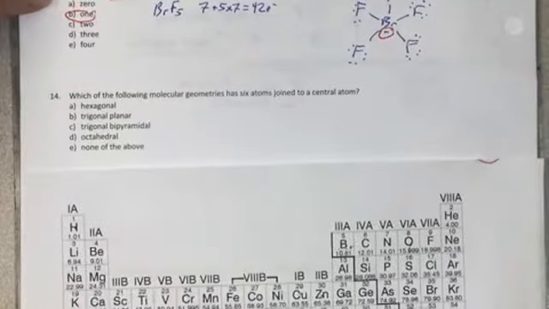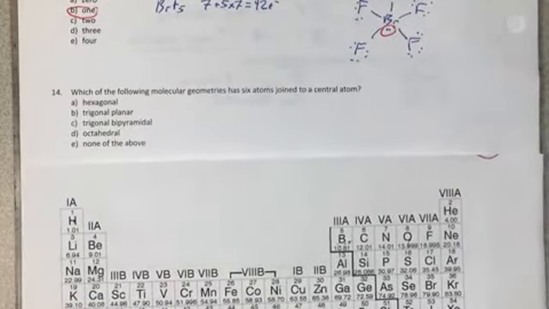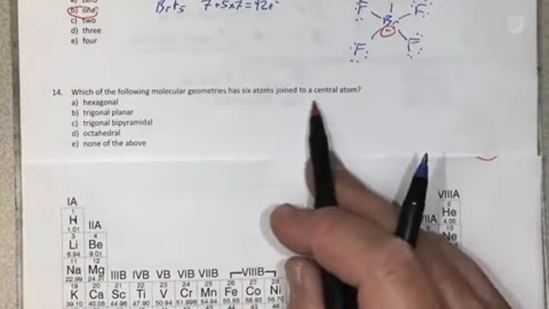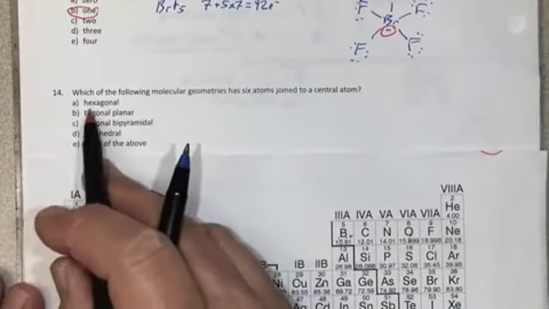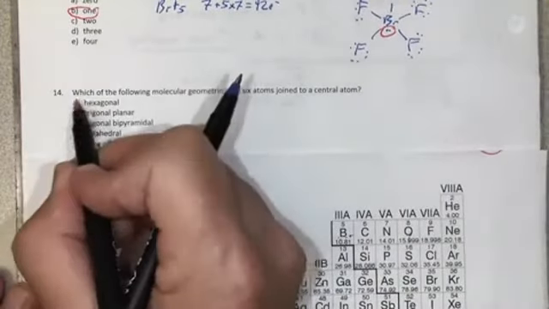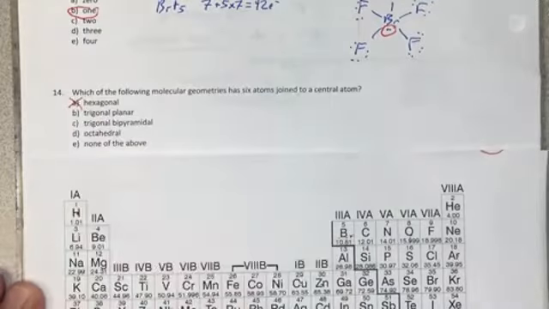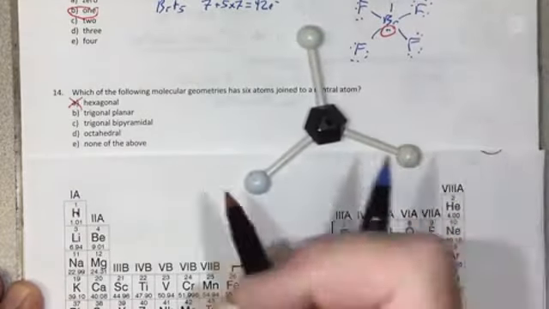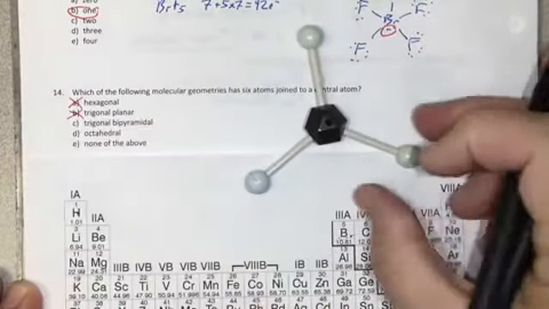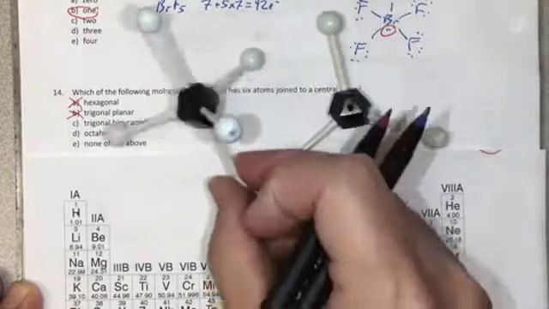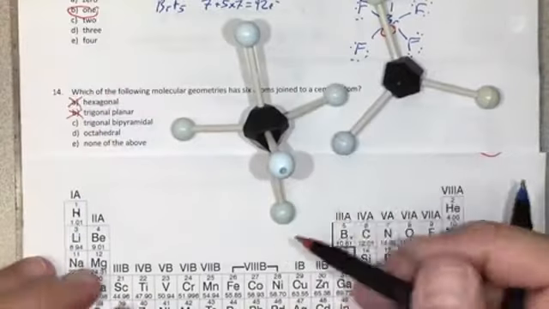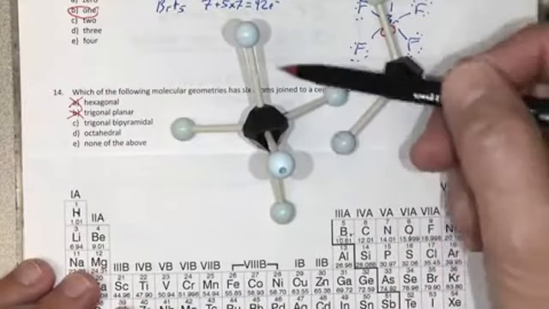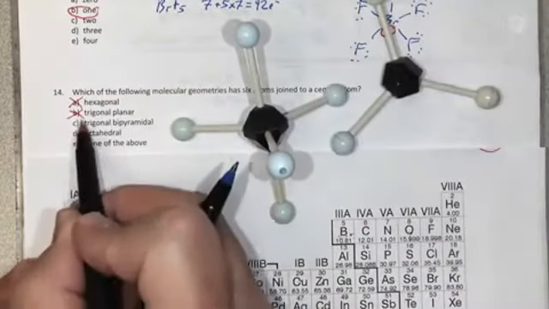Number 14. Which of the following molecular geometries has 6 atoms joined to a central atom? Now, you might think it's hexagonal, but that is not the correct answer. It's not trigonal planar. Here's a trigonal planar. There's only 3 atoms attached to the central atom. It's not trigonal bipyramidal. Trigonal bipyramidal is this, where you have 5 atoms attached to a central atom. 1, 2, 3 around the middle, 4, 5 at top and bottom.